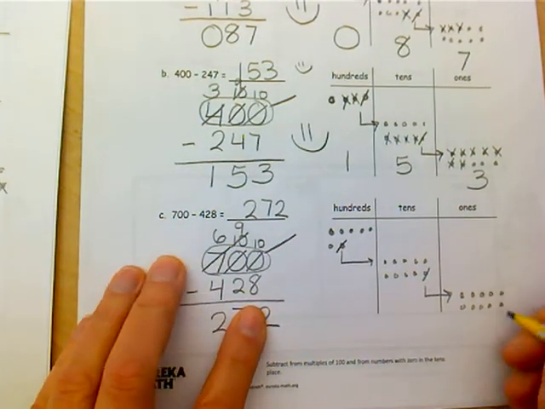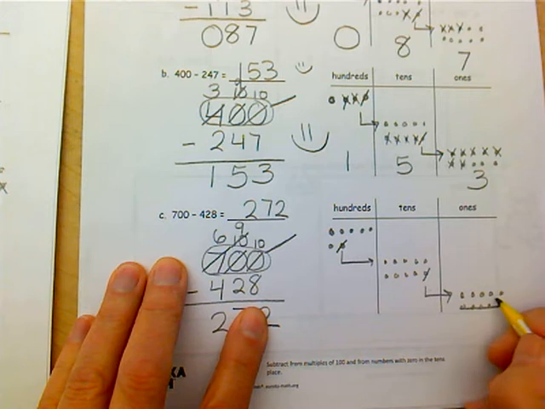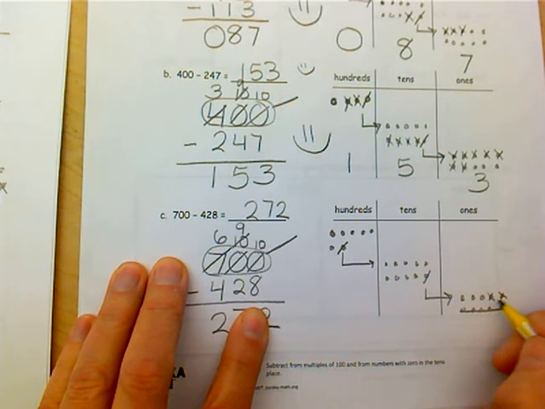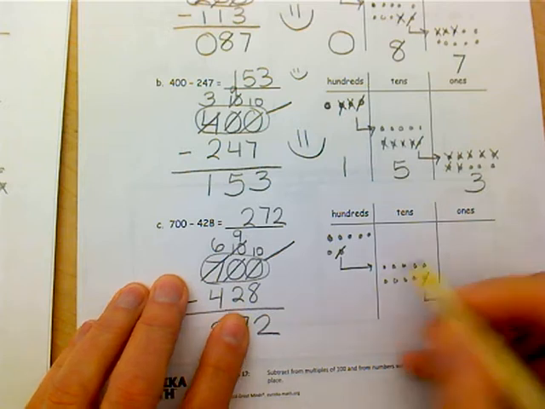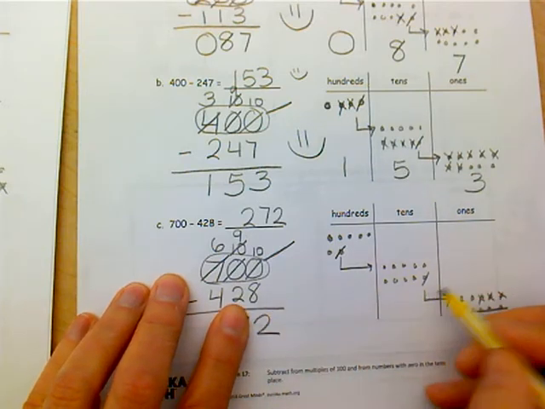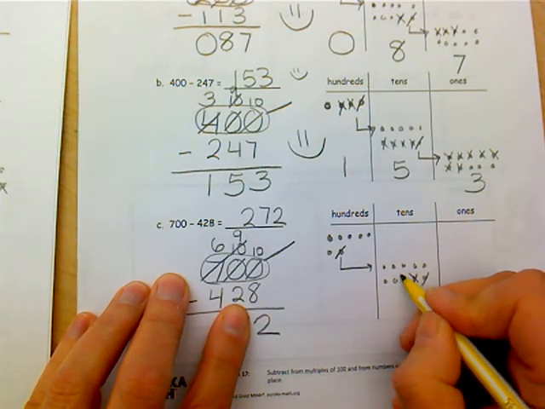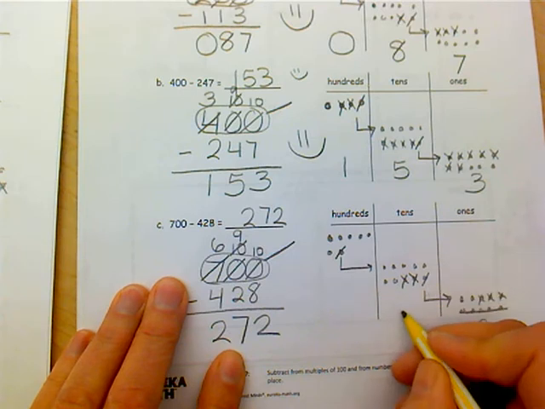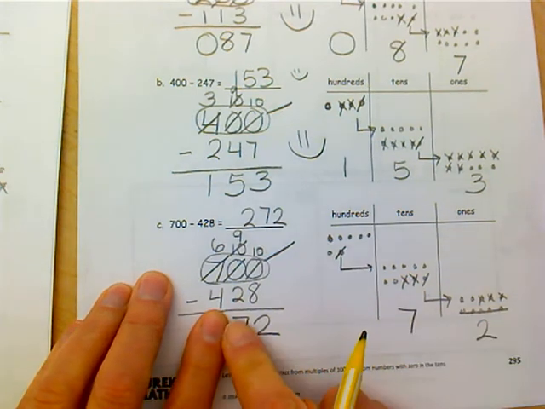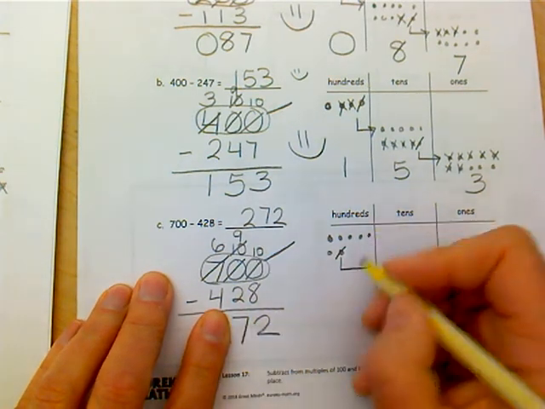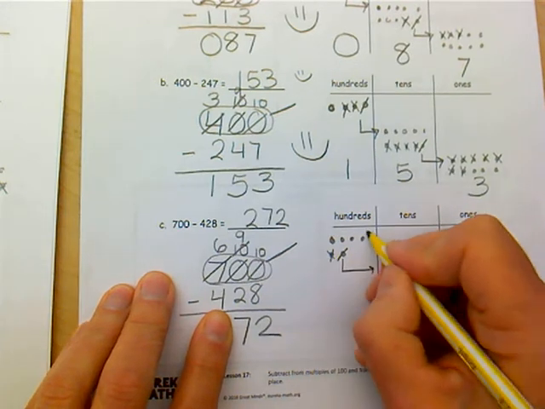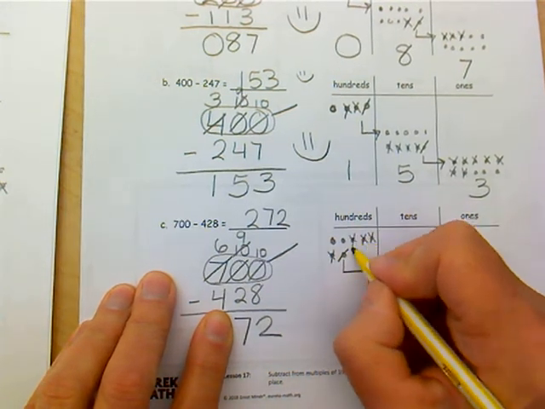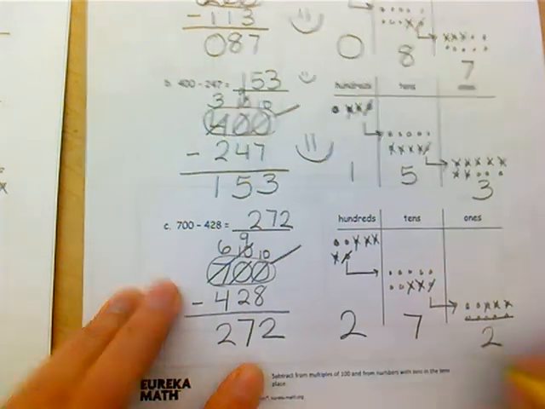10, 20, 30, 40, 50, 60, 70, 80, 90, 100. Now I can take 8 ones away. 5, 6, 7, 8. That left me with 2. Oh, that's where I needed to go. Now I'm taking 2 tens away from 9 tens, 1 and 2. That's leaving me with 7. And now I'm taking 4 hundredths away from the 6 hundredths that I have left. 1, 2, 3, and 4. That leaves me with 2.